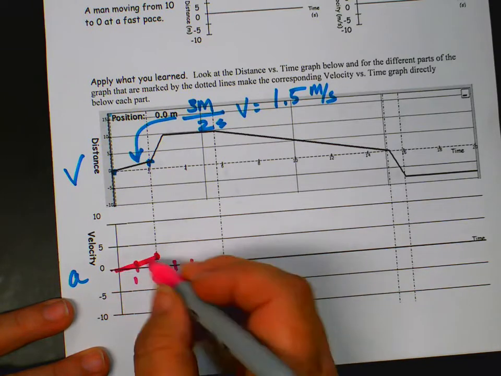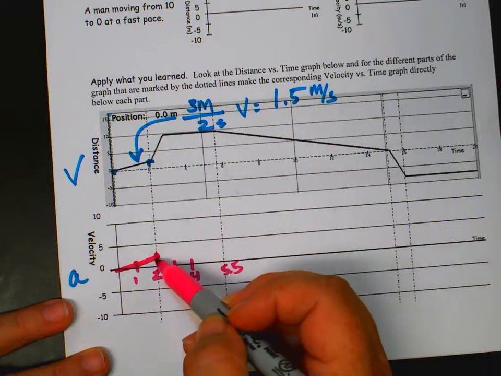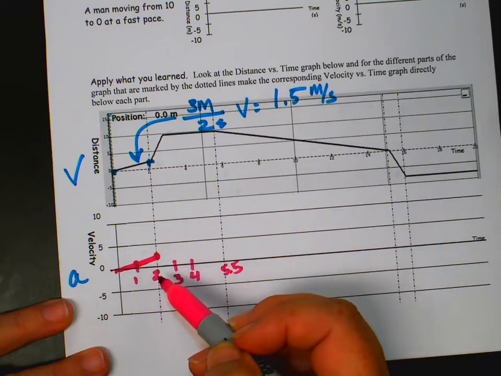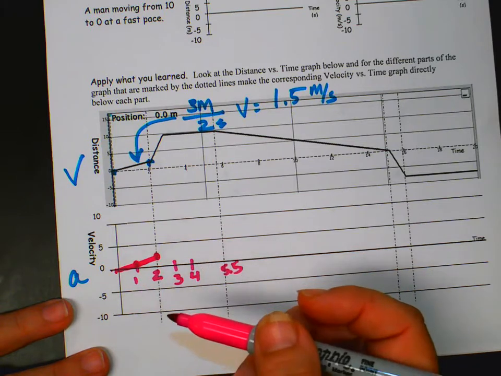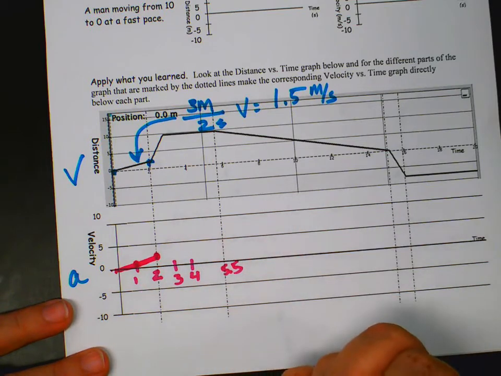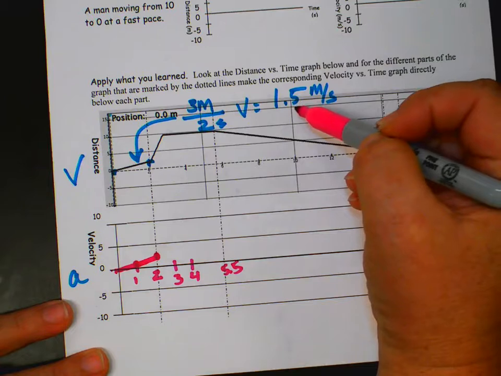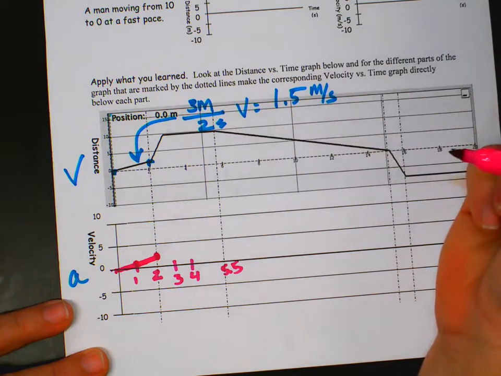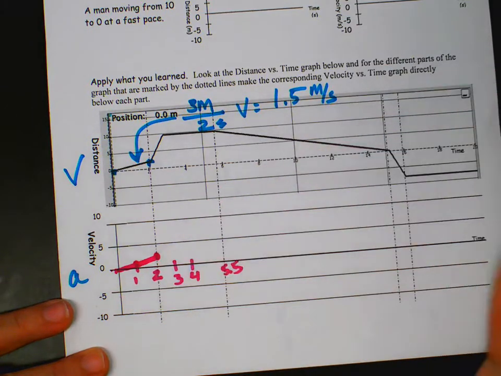So this first line is acceleration. He went from 0 to 3 meters in 2 seconds. That's his acceleration. His velocity is 1.5. You get the idea. He accelerated from 0 to 1.5 and then another 1.5.